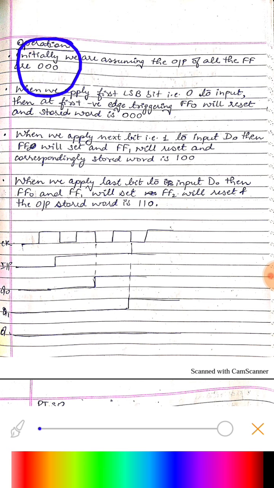So when we apply the first LSB, that is 0, to the input at the first negative edge, that is the first edge. This is the second and this is the third edge. Okay, so at the first negative edge, since we are applying 0, it will remain 0 0 0.